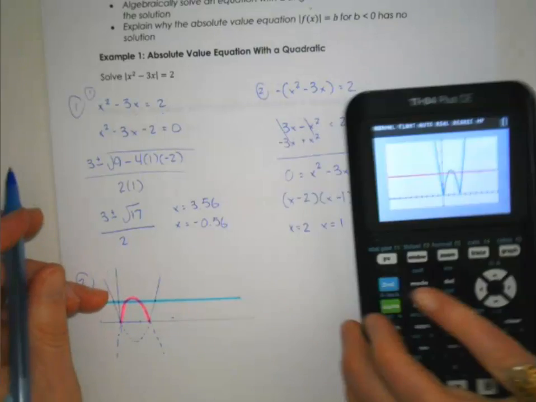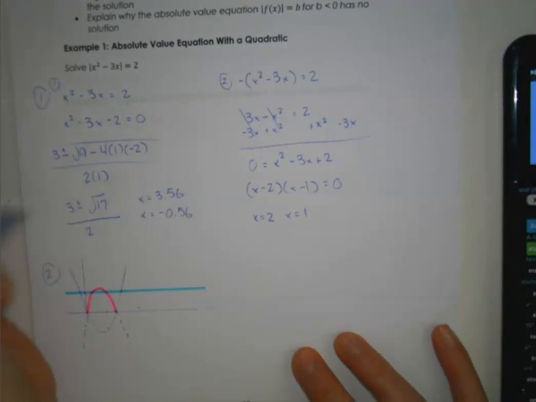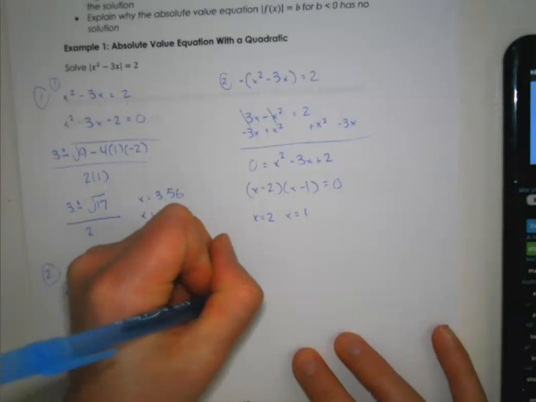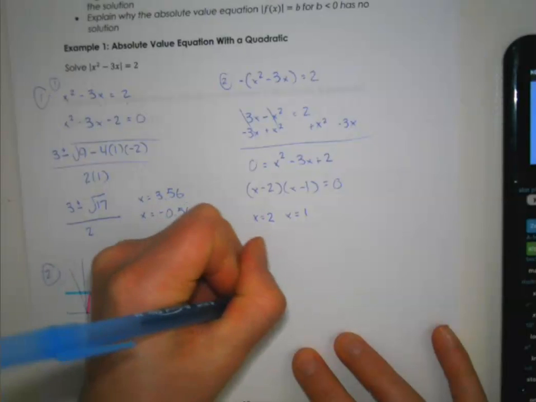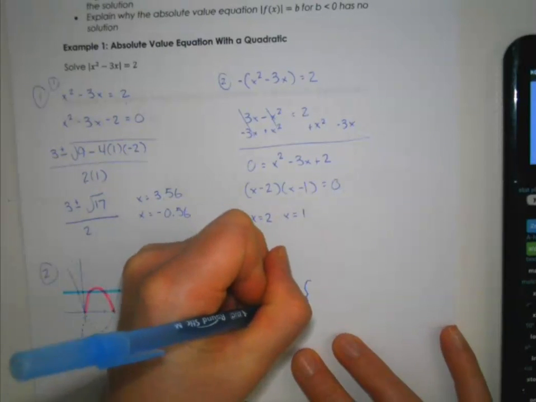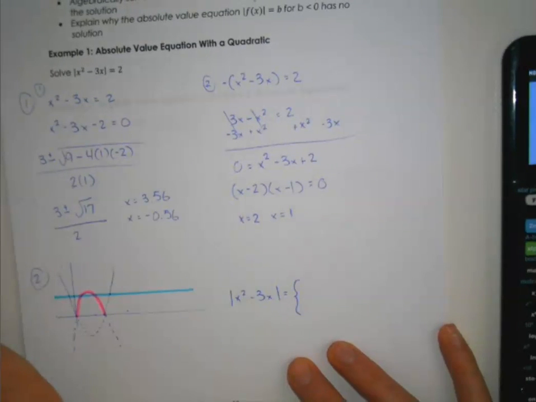Okay, so when we write our domain for a quadratic equation, we basically set our original expression, the absolute value of x squared minus 3x, equal to, and then we want to say, is it equal to the original one or the negative one, and for which values of x is that true?